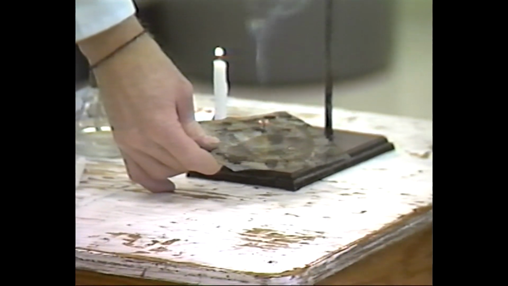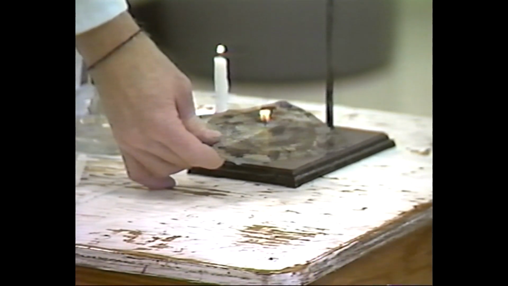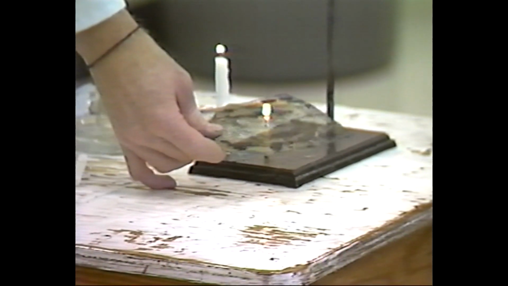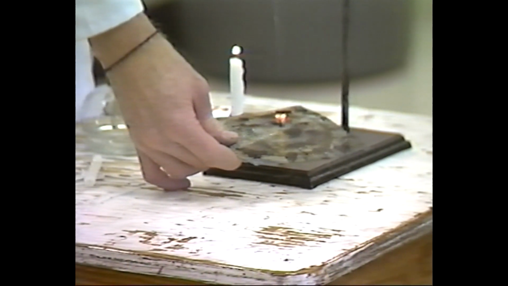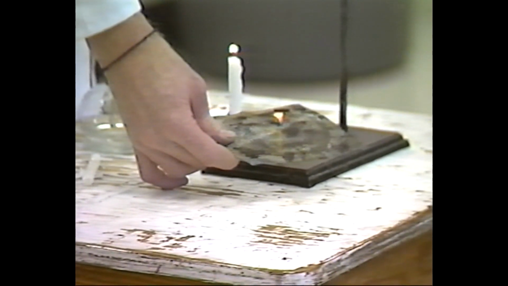So there's still fuel there. In fact, you can see the fuel coming up. It's the wax that burns, and all this smoke is the fuel. But there's not enough heat there, and there's plenty of oxygen there, but the wire mesh is taking all the heat away so that flame can't burn above.